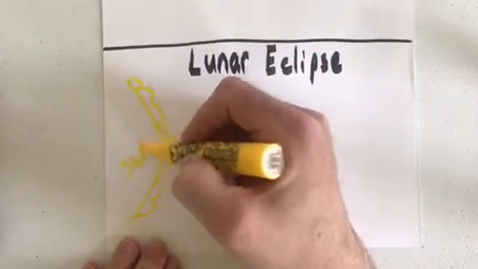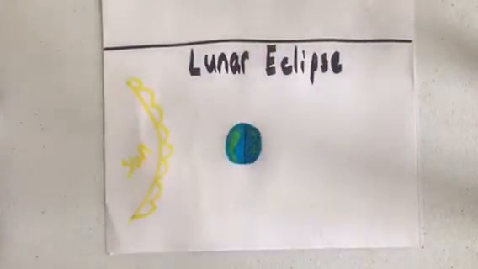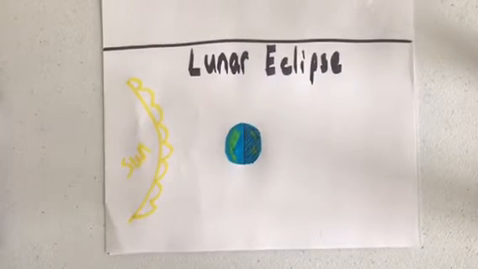This is obviously not drawn to scale. We're not that close to the sun. We would burn up. Alright, next we are going to draw the moon.